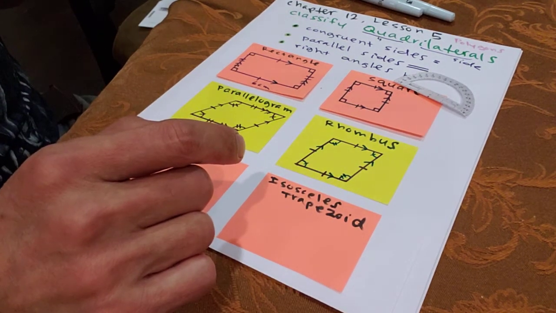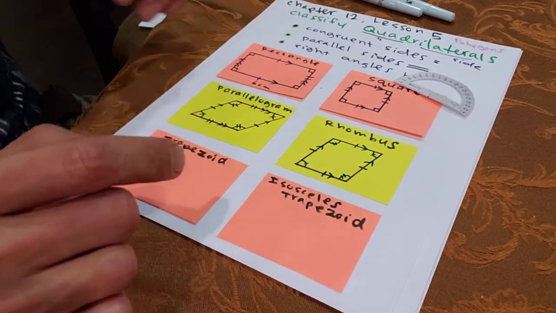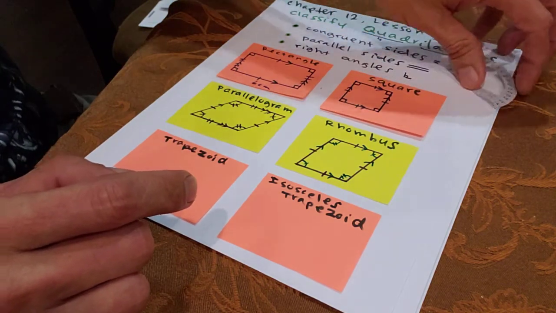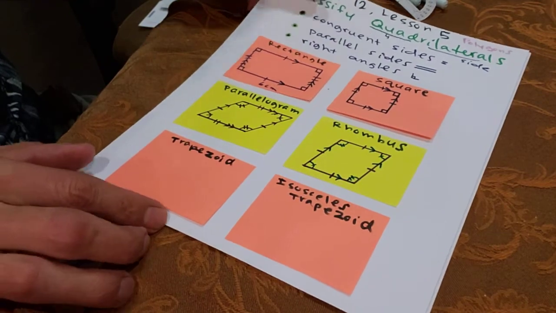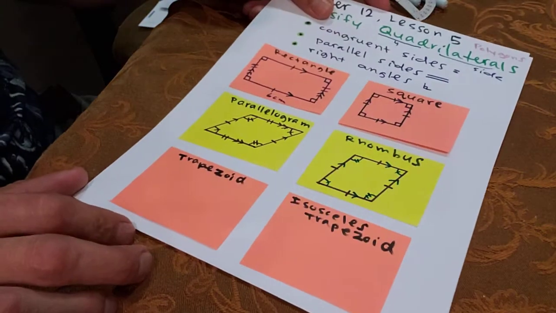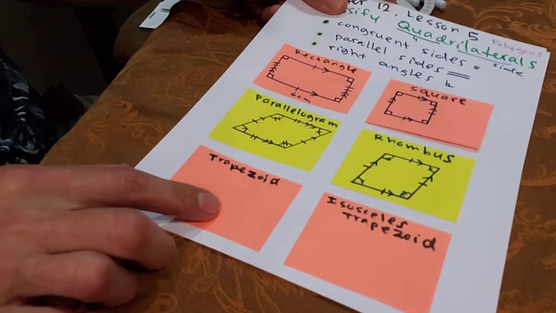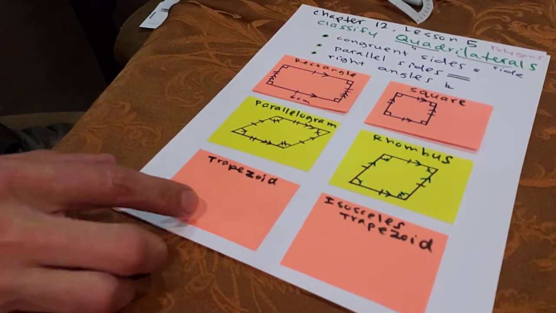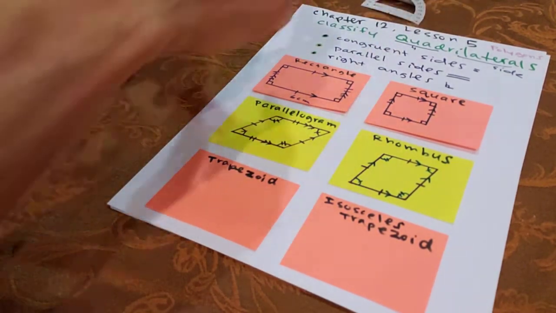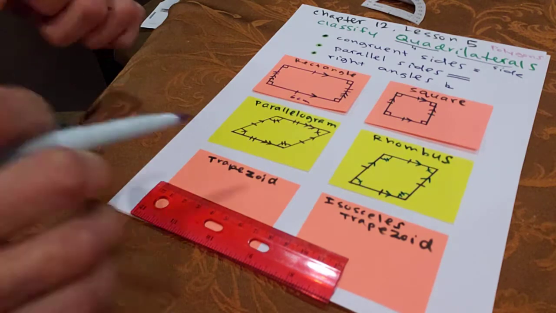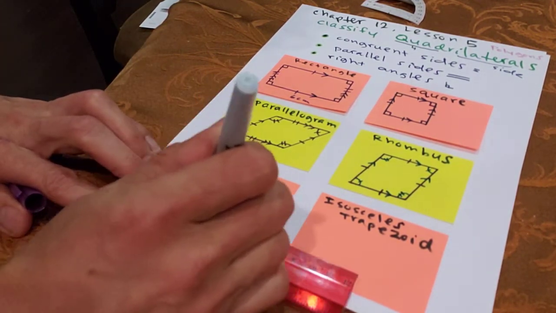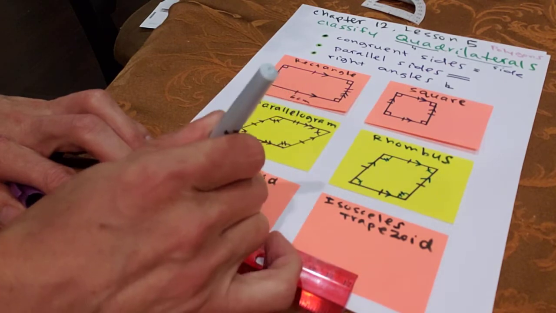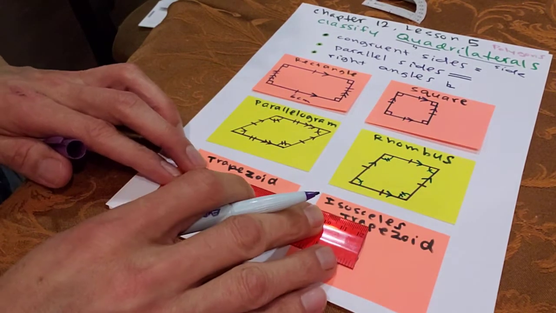Okay. Now, for another different type of quadrilateral, we'll see here the trapezoid. In the trapezoid, we have a special shape that we will have 4 lines, but we're only going to have one pair of parallel lines.